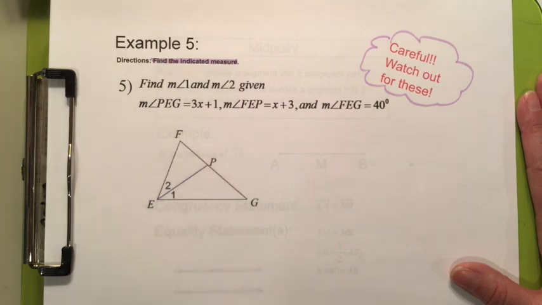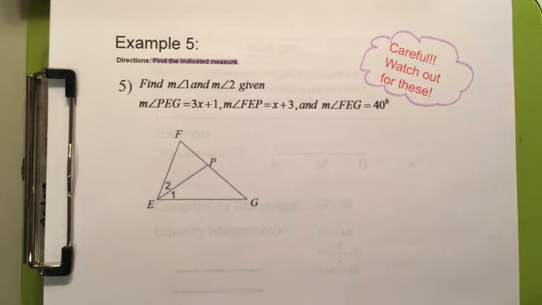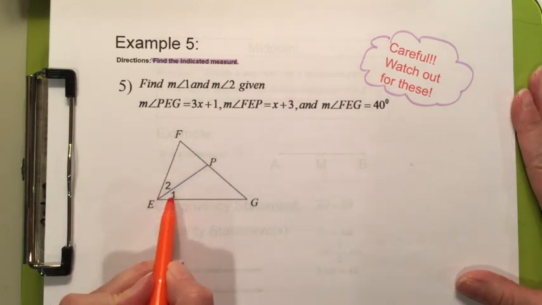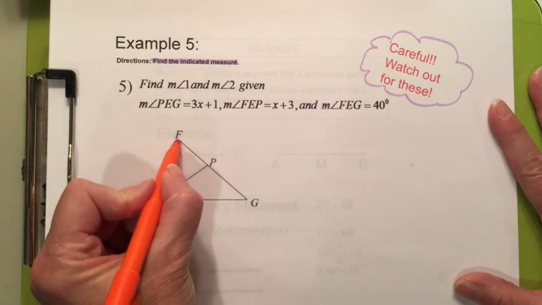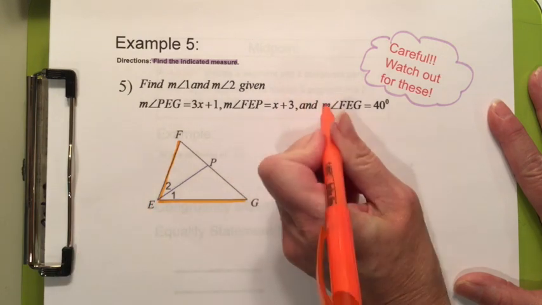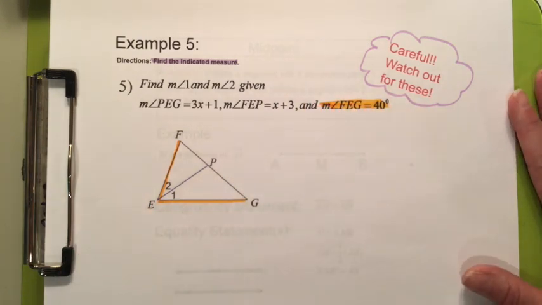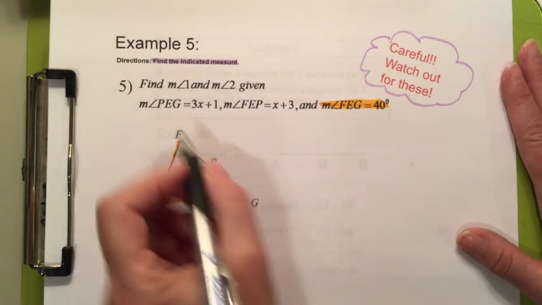So don't assume that every single problem you see, especially after you get out of tonight's homework and you're going back to a unit review assignment, you can't assume that angle 1 and angle 2 are equal or congruent. It doesn't tell us that in this case. So it's going to give you more information on these types of problems because I can't set angle 1 equal to angle 2 because I don't know that they're congruent. But I do know that angle 1 plus the measure of angle 2 is equal to the bigger angle, FEG, right? So FEG is telling me right here that's 40 degrees. So this is a lot more like the problems you had a little bit earlier in the unit.